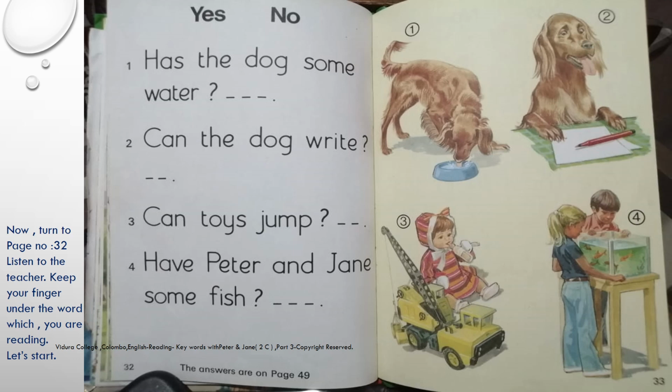Question number 1. Has the dog some water? Read after me. Has the dog some water? Look at the picture. It is drinking some water. So the answer is yes.